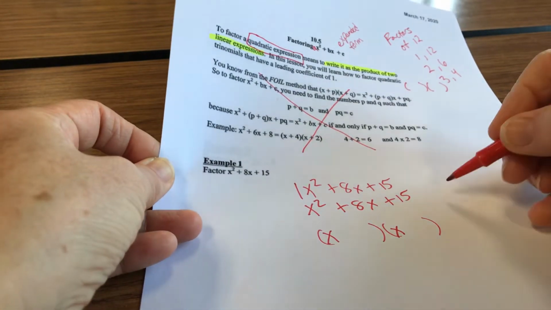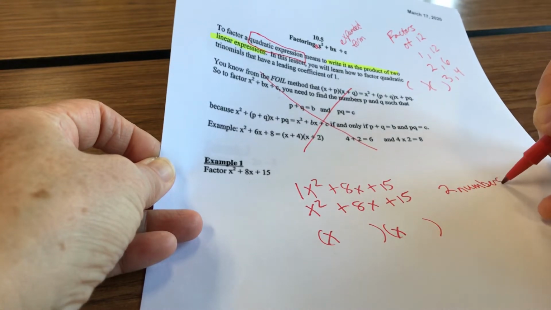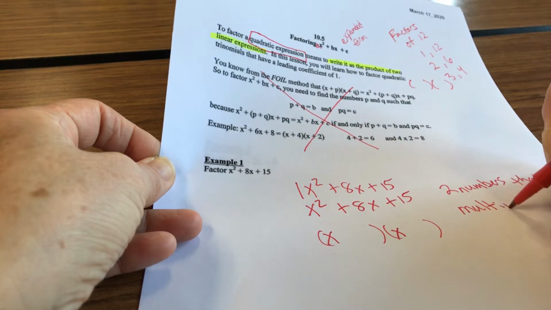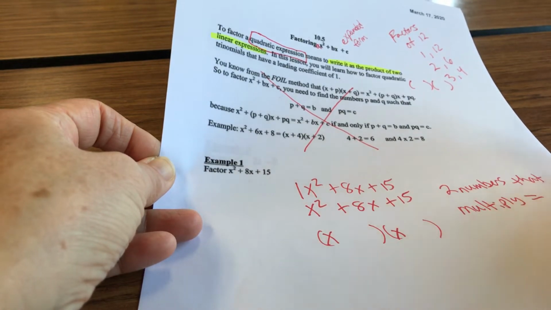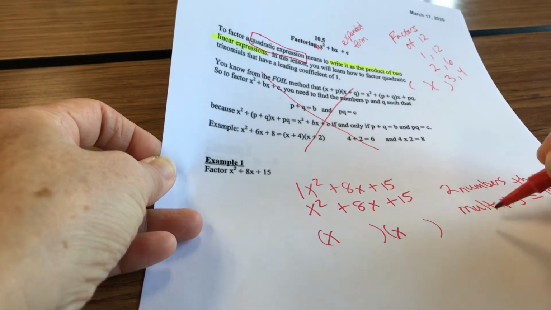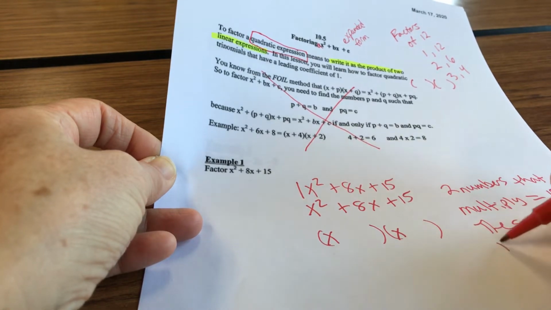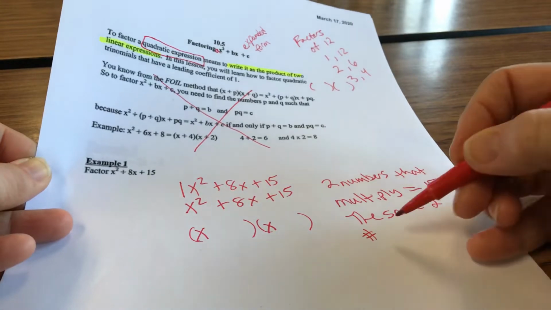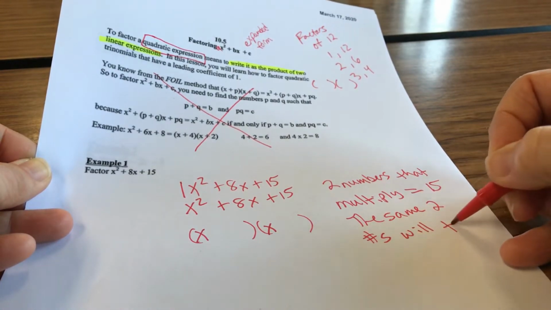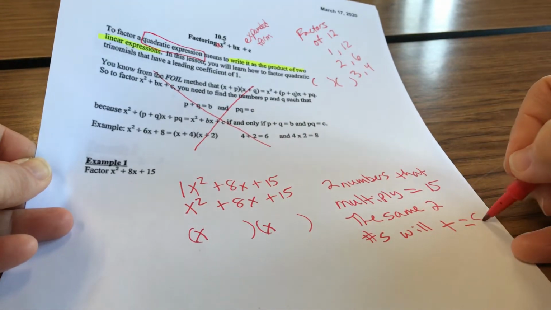You then need to find 2 numbers that multiply together to equal the last term. So in this case, it's going to be 15. The same 2 numbers will add together to equal the middle term, but without the variable. So they're just going to add together to make 8.